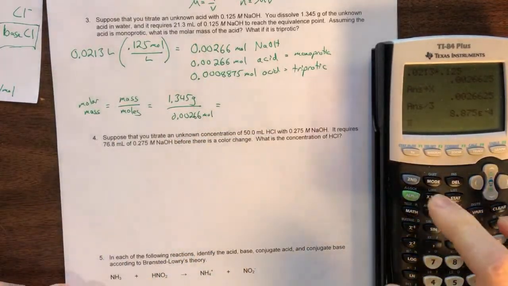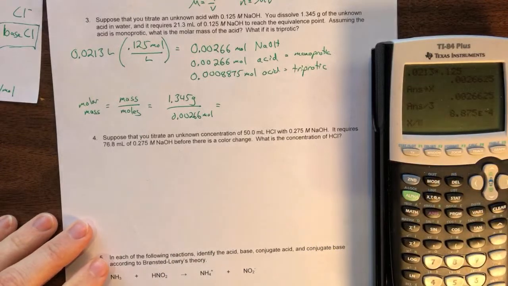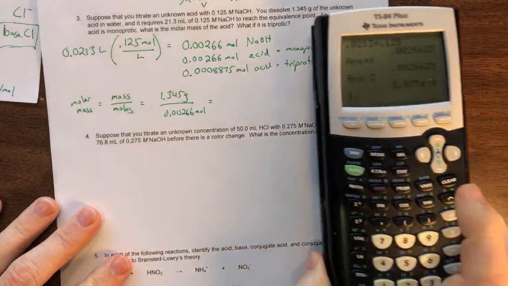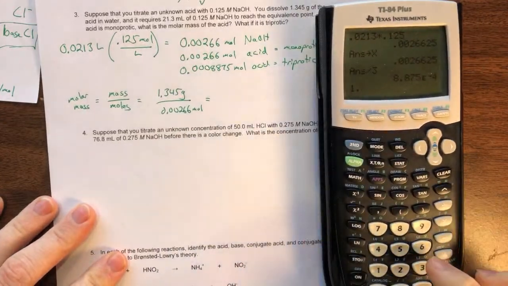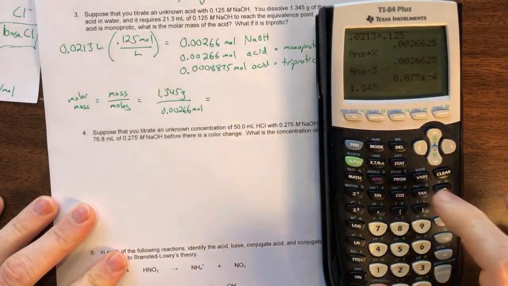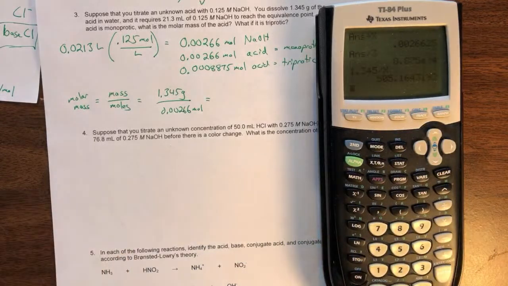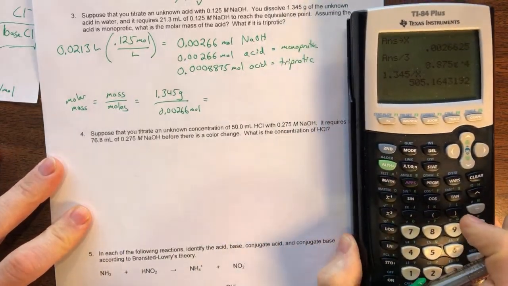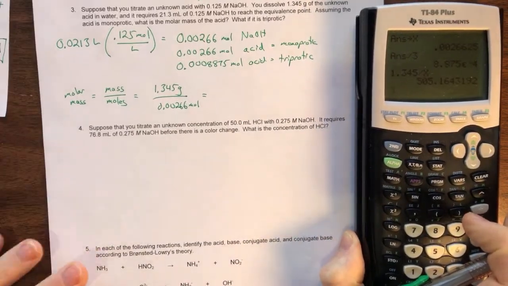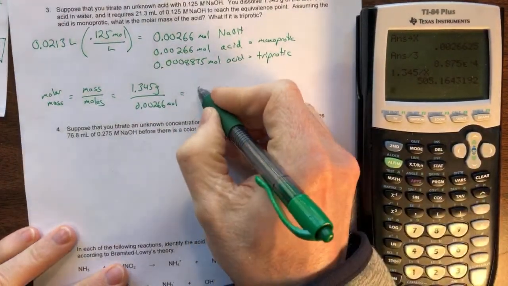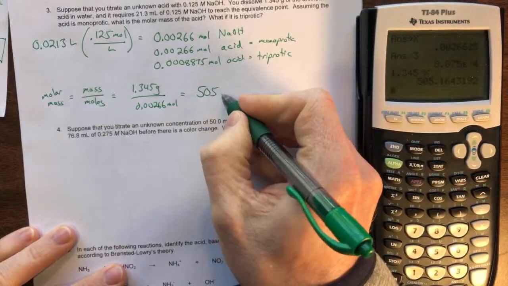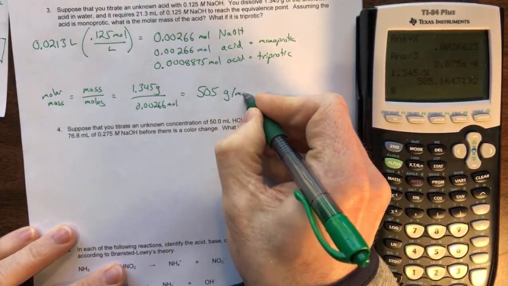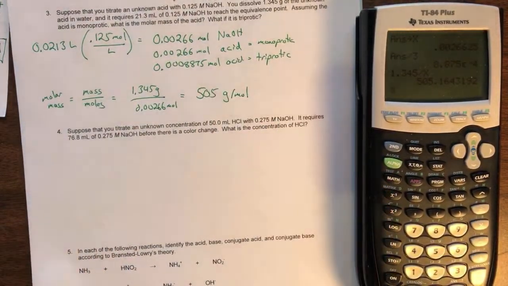So it's going to be X divided by, no, it's going to be 1.345 divided by X. And that's going to get me a really, really, really big number, which is a little bit crazy, actually. 505 grams per mole. All right.